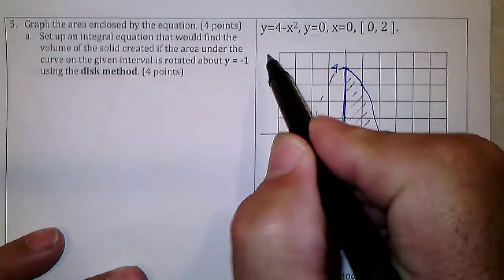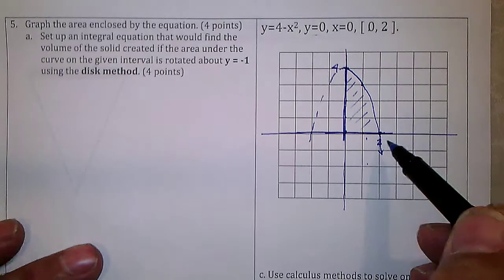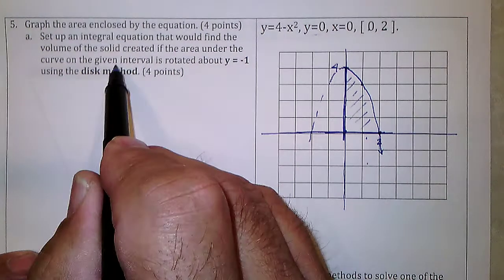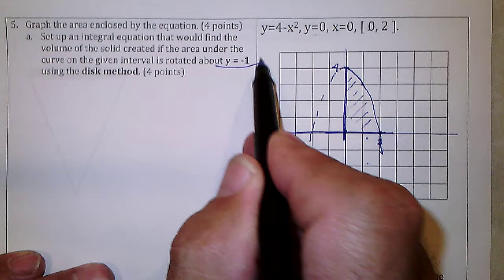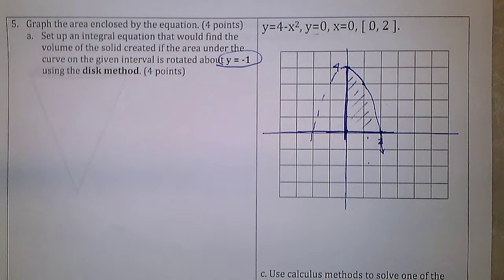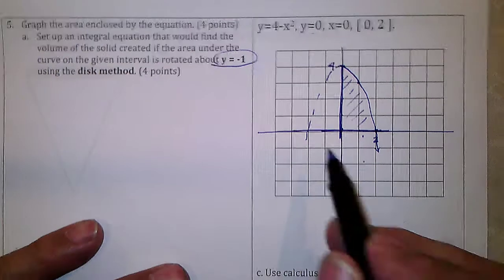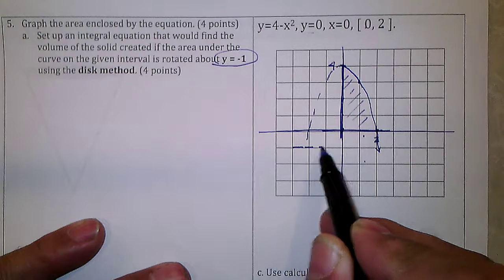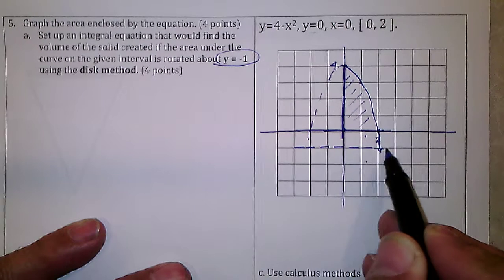So now I've made my graph, but one other thing I should put on there is the axis of rotation. This thing is rotated about y equal minus 1. Most people got that correct, but didn't draw it very well, or didn't show it. Y equal minus 1 is down here. It's not up and down.